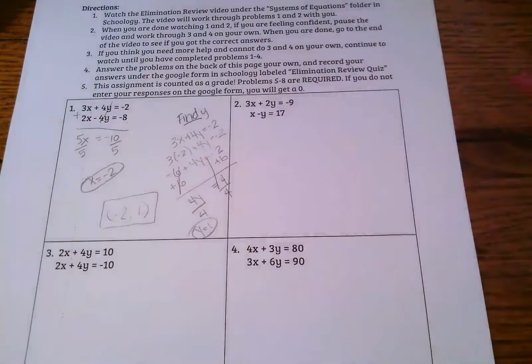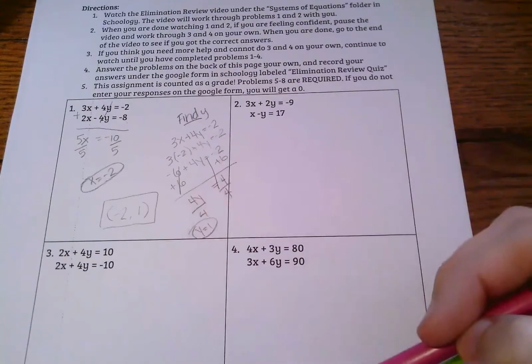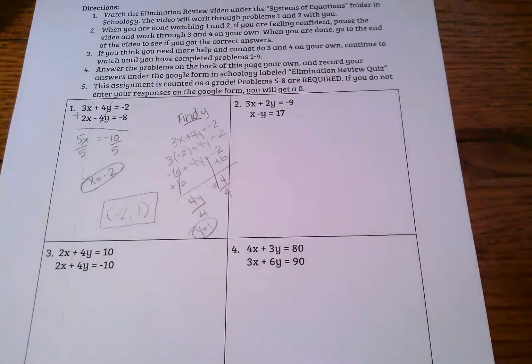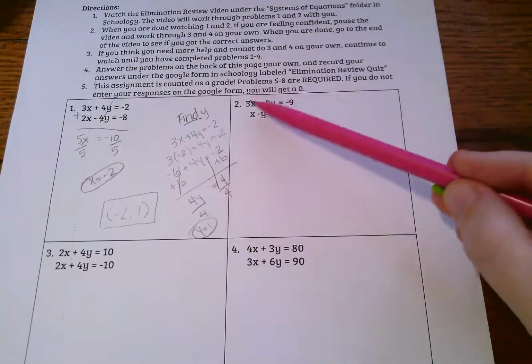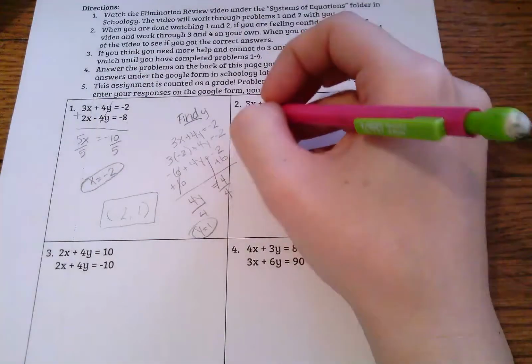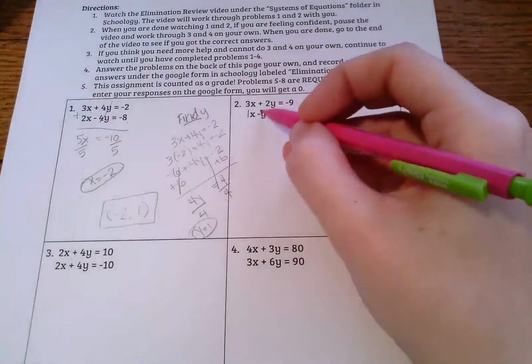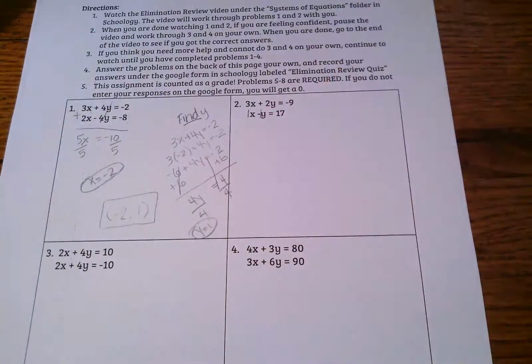Okay, let's look at number 2. Number 2 is different from number 1. Number 1, as well as all of the odd numbers, the numbers on the left-hand side of your paper all the way through, both front and back, have it where you can either add or subtract the equations to get a variable to cancel. 2 is different because if I look, I have a 3 and my hidden number in front of my x is a 1 here. I can't cancel a 3 and a 1. I have a 2 and a hidden negative 1 there. I can't cancel those either.